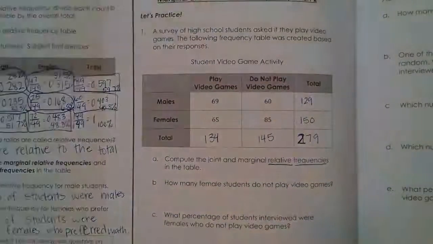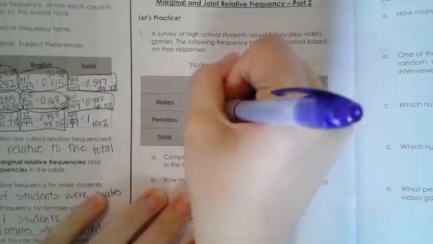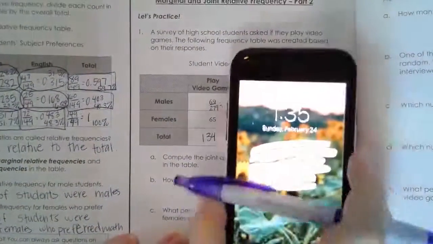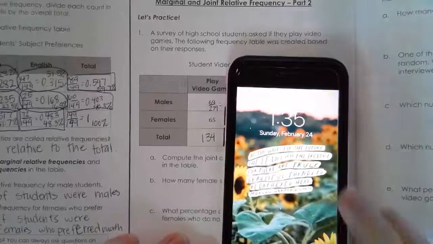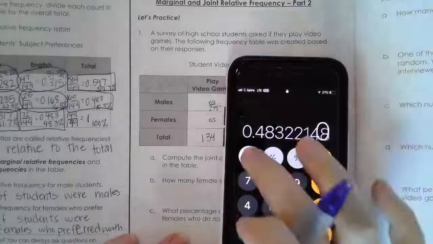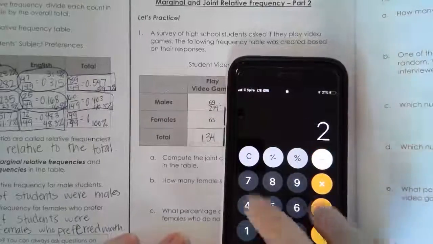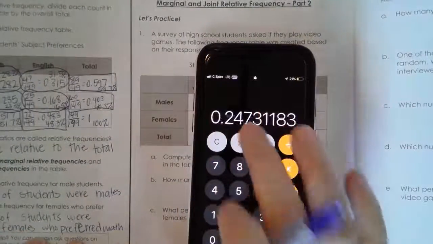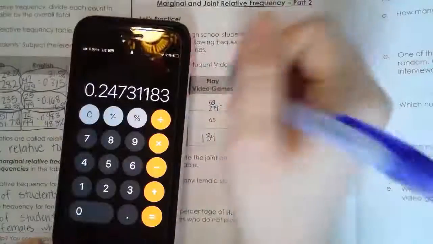So I have 69 out of 279. This time I'm just going to take it straight to a percentage. 69 out of 279 is 0.247. So as a percent, 2 places, 24.7%.